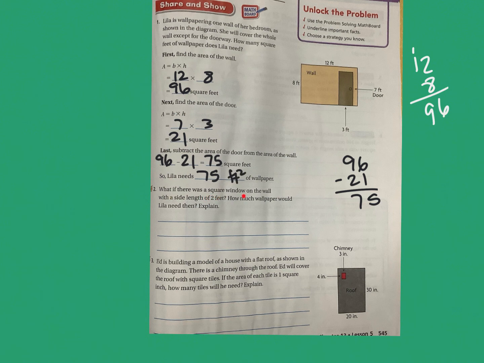What if there was a square window on the wall with a side length of 2 feet? Let's draw that right on there. A square window, 2 by 2 then. How much wallpaper would she need then? Well, certainly she's not wallpapering over that window, is she? Or it's not worth having a window there.